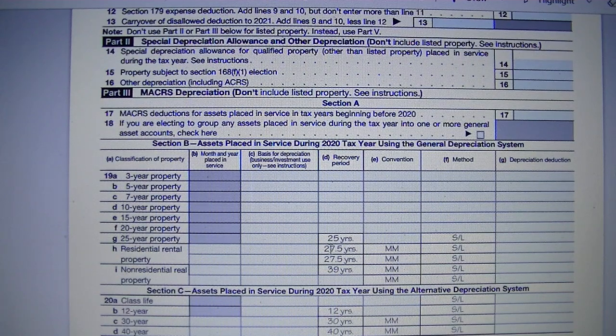And you'll notice that it already has choices here for you. You don't have to choose much. So recovery period is 27.5 years, the convention is mid-month, and the depreciation method is straight line.